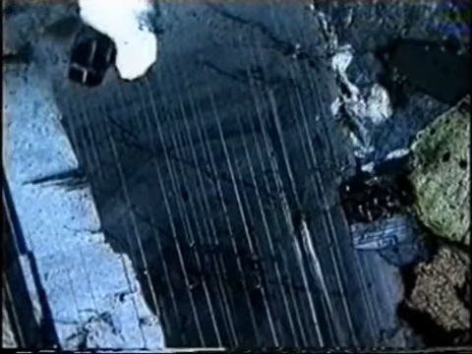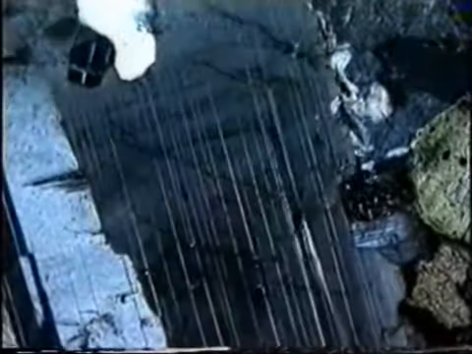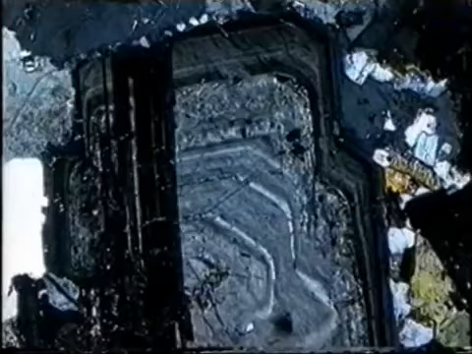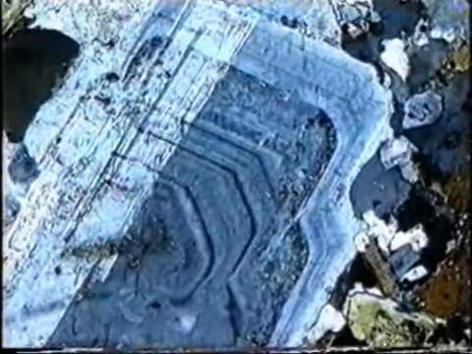A sharp composition break can occur near the rim, as shown by this sudden change in extinction angle. Oscillatory zoning produces these concentric zones parallel to the crystal faces. Another example of oscillatory zoning, it's a bit like the growth rings in a tree trunk. It indicates crystallization from a melt.